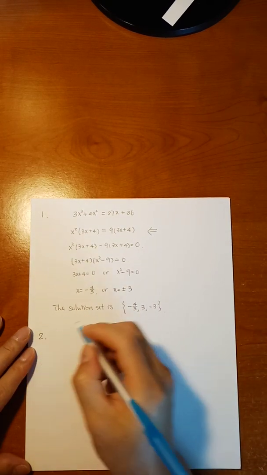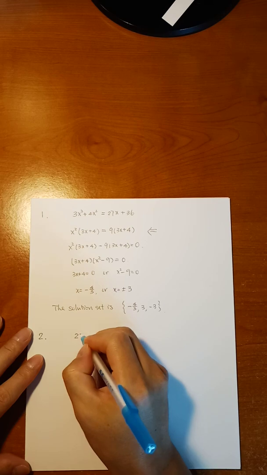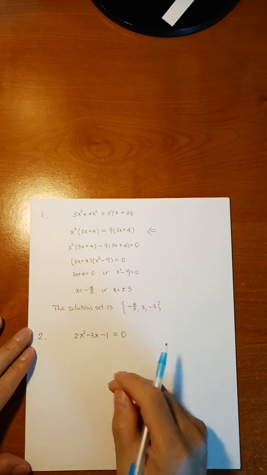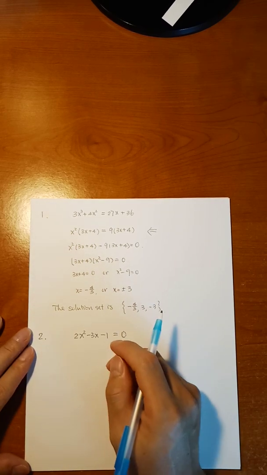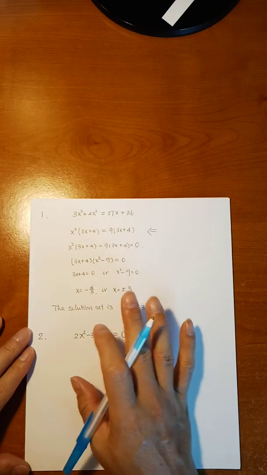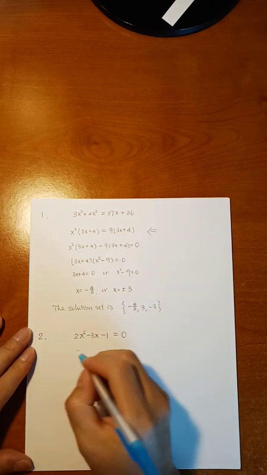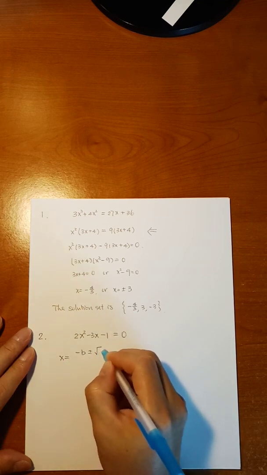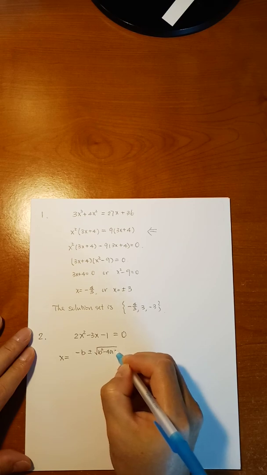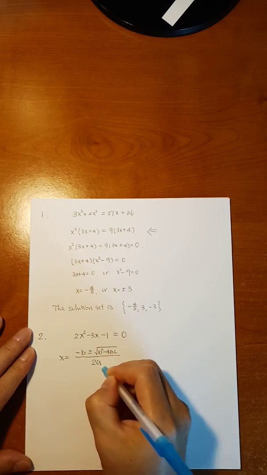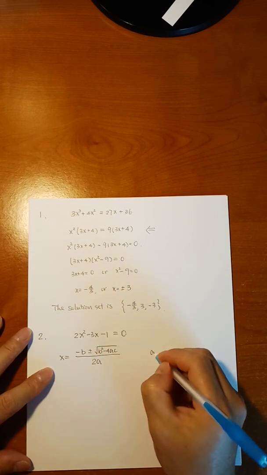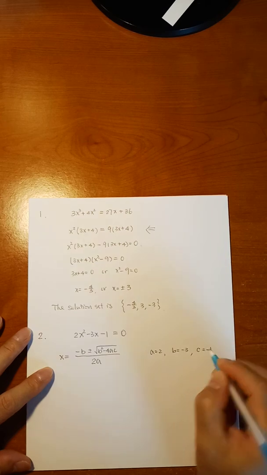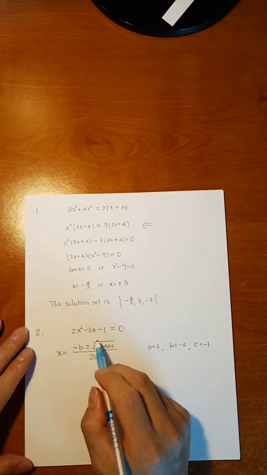Okay, so there are 3 answers. And the second one, solve the equation 2x squared minus 3x minus 1 equal to 0. This one we cannot factor it. Any factorization with the rational numbers are not correct. So you have to use the root formula. The root formula is negative b plus or minus square root of b squared minus 4ac divided by 2a. Okay, in this problem, a is 2 and b is negative 3 and c is negative 1. A, B, C contain the sign.